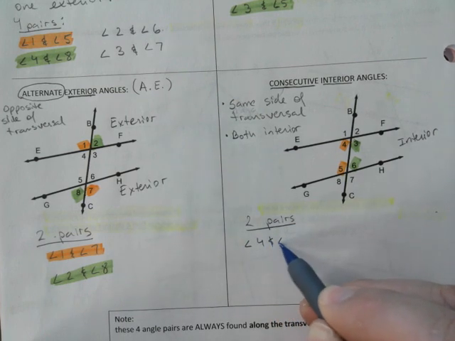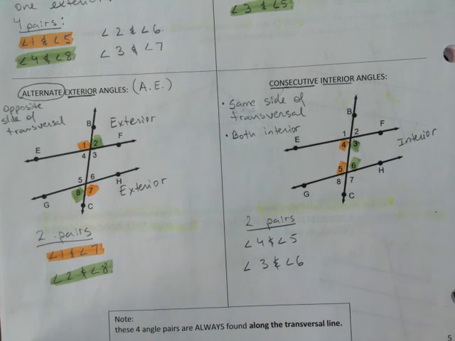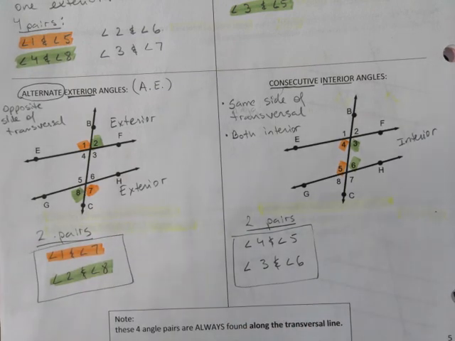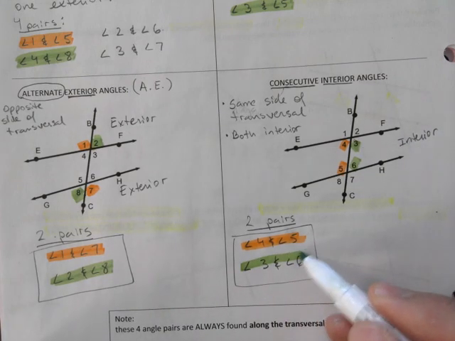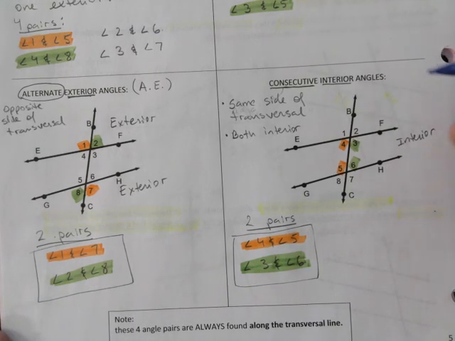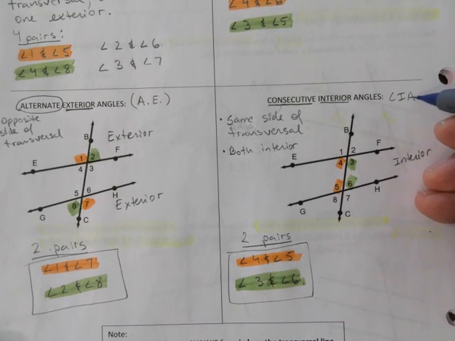Angle 4 and angle 5, angle 3 and angle 6. And there's that one. And I use green for 3 and 6. And this is the name for it. I'm gonna go CIA, okay? I don't know, it just sounds better. CIA, consecutive interior angles.